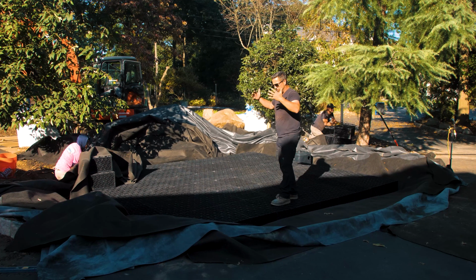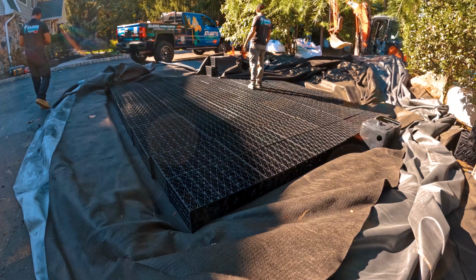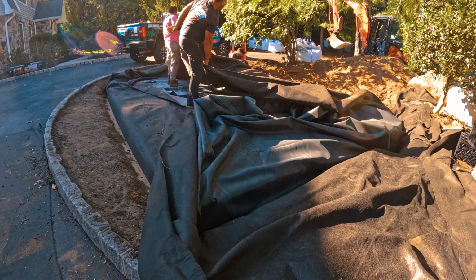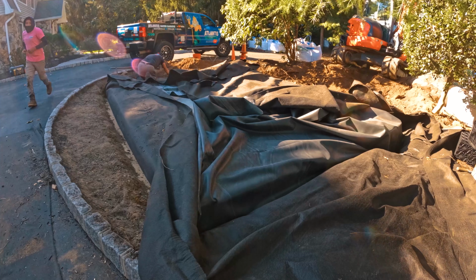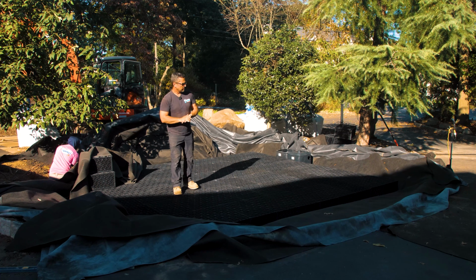We're going to go ahead and pull these edges in. All that liner fabric is going to come up like a big burrito. We're going to get these corners folded in very carefully. You have to do that in a certain way so you don't pinch one side of the liner down into one side of the blocks.